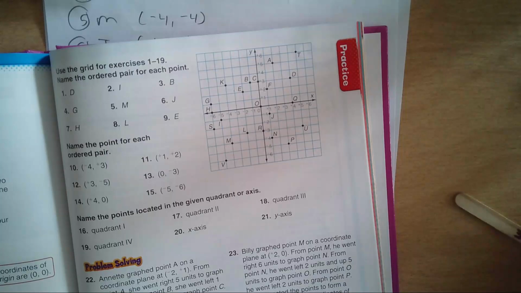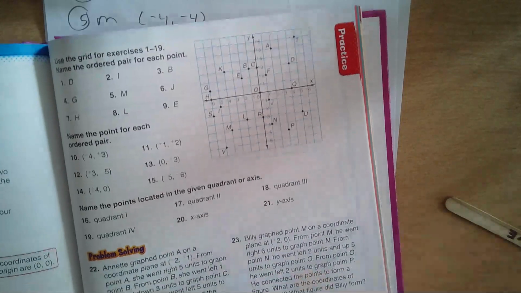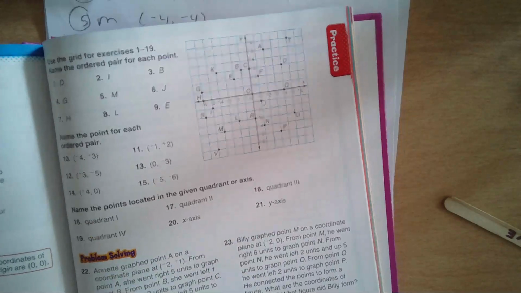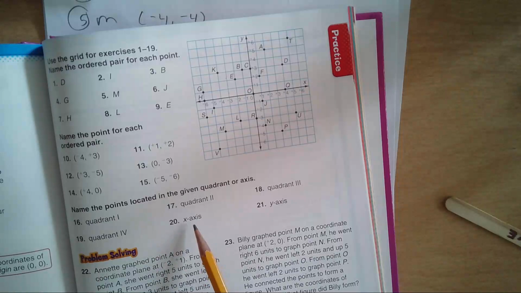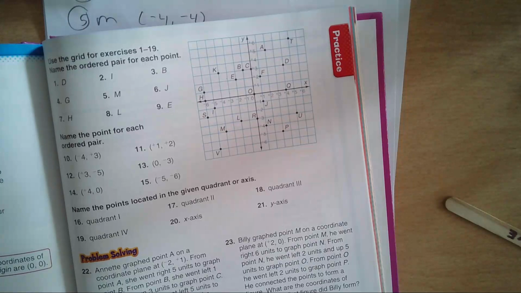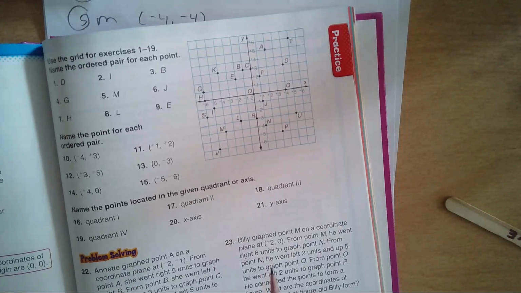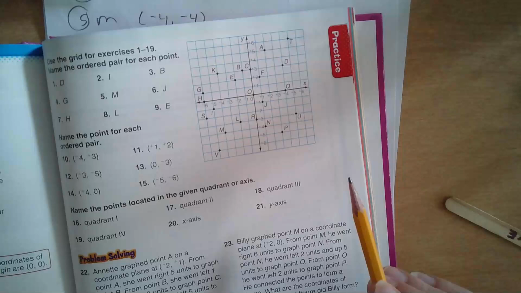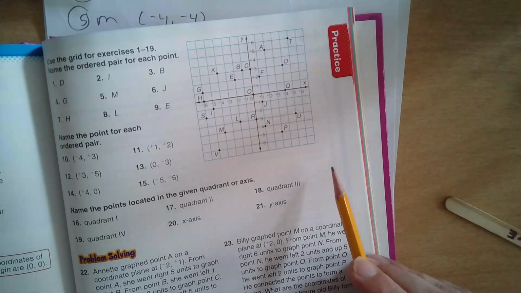Which points lie on the x-axis? No, just the points. The letters. Across, on the line. Q and H. And O, the origin. H, O, Q. H, O, Q. Right. Okay. We good with that?